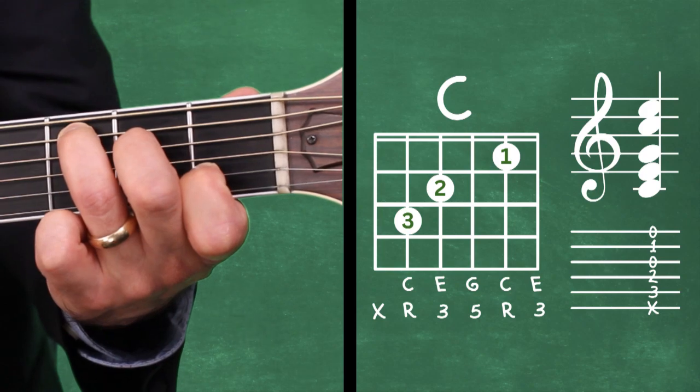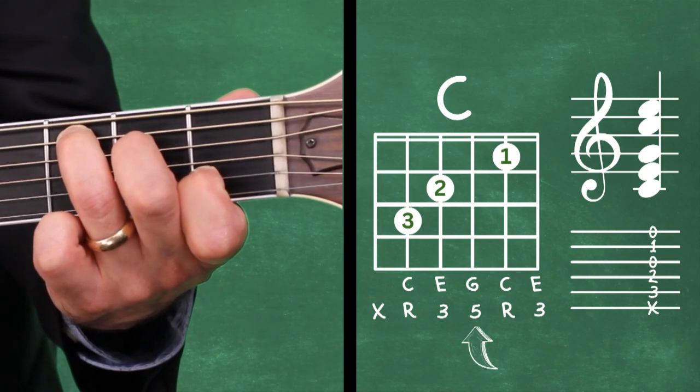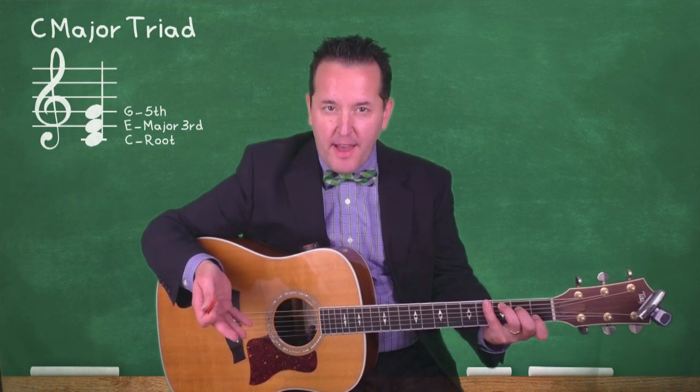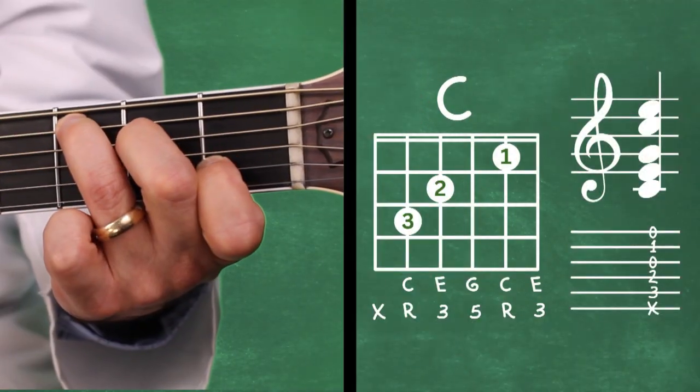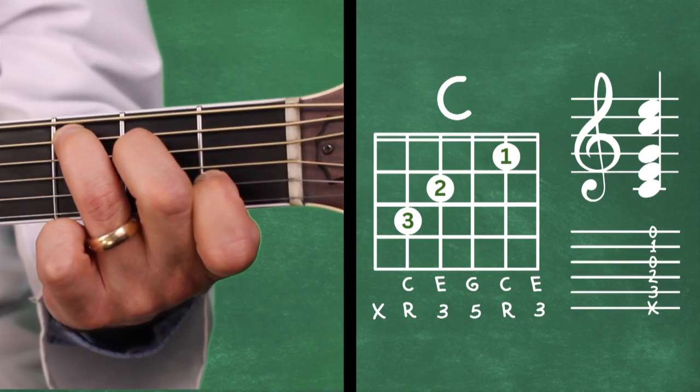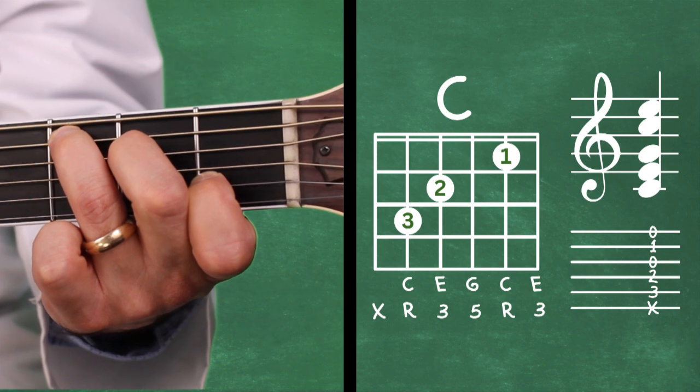All that's left is the 5th, and based on this shape, we'll only have one 5th, the open 3rd string G. So we have 2 roots, 2 major thirds, and a 5th. We are only playing combinations of C, E, and G, so we're still using the same basic formula we found in a C major triad. So the notes again are C, E, G, C, and E, and the degrees are root, major third, fifth, root, and major third.